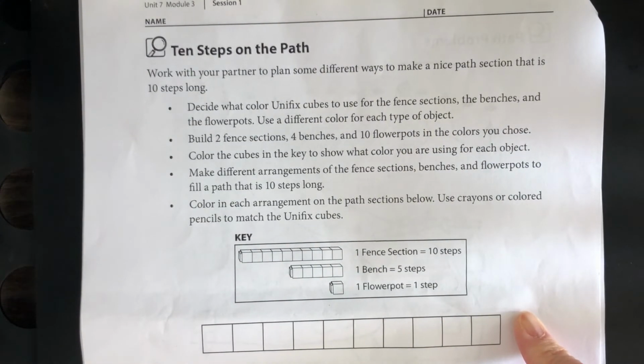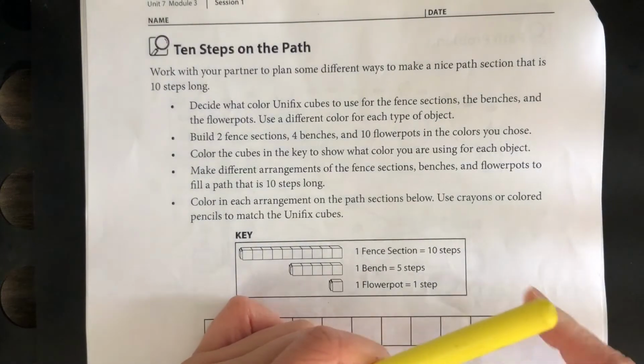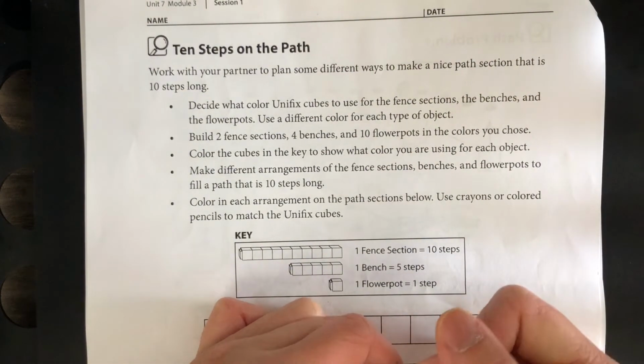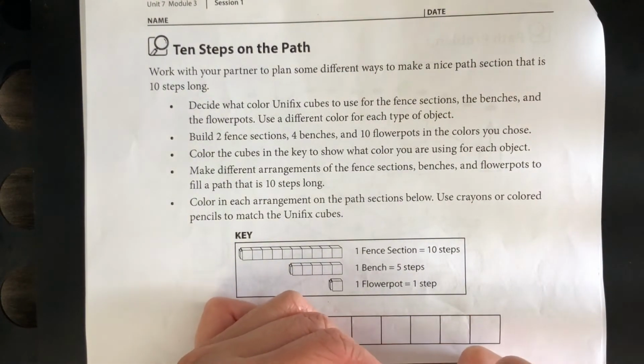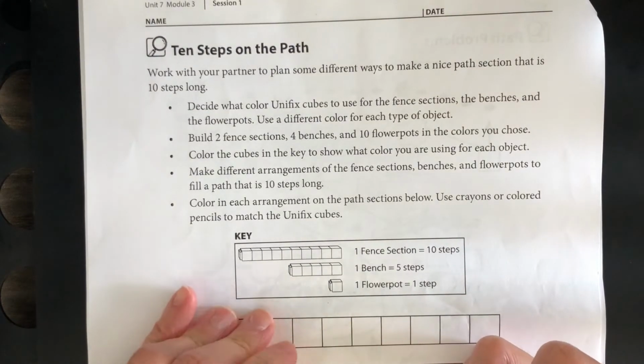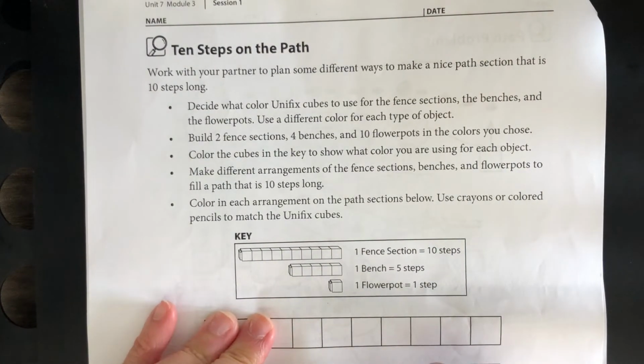So your directions say, decide what color Unifix cubes to use for fence sections, the benches, and flower pots. Use a different color for each type of object.